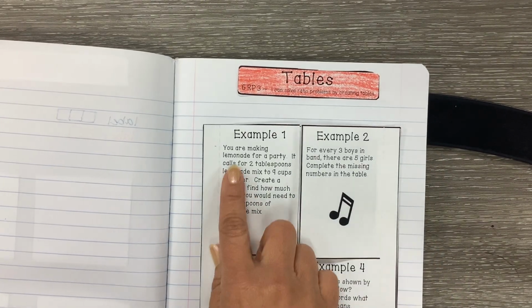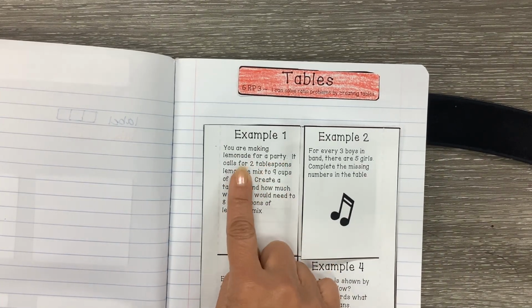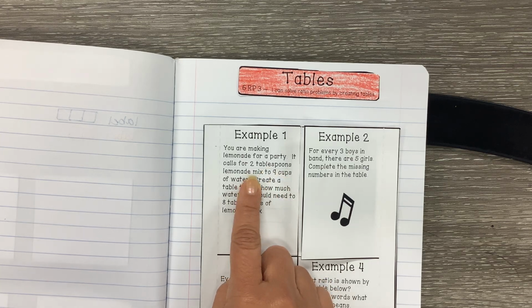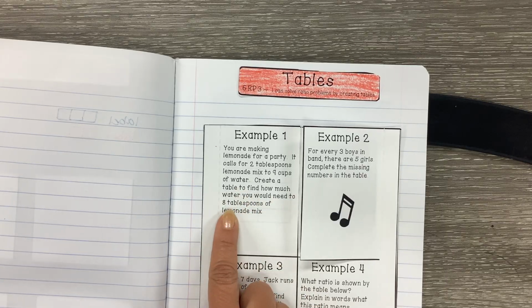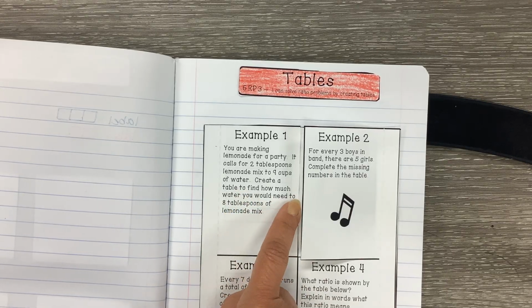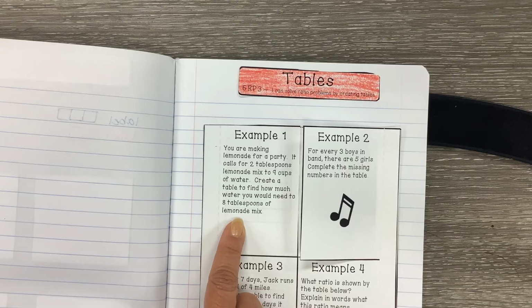Example 1. You are making lemonade for a party. It calls for 2 tablespoons of lemonade mix to 9 cups of water. Create a table to find out how much water you would need to add 8 tablespoons of lemonade mix.